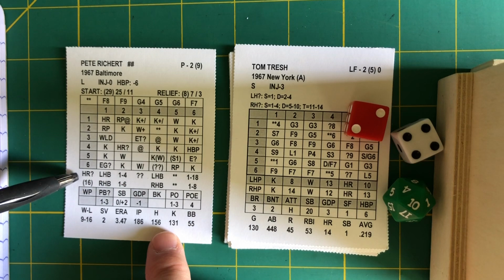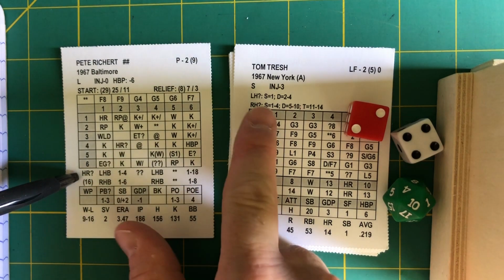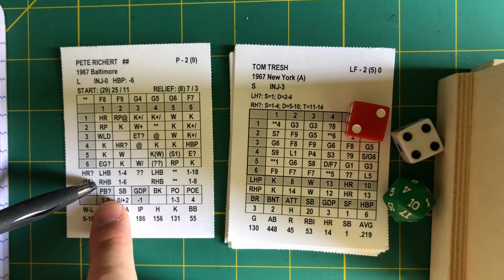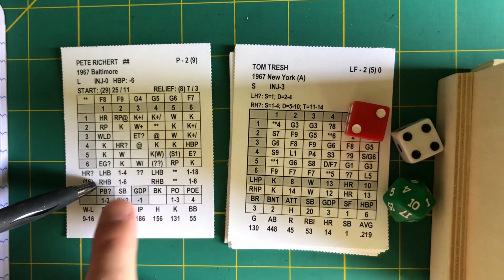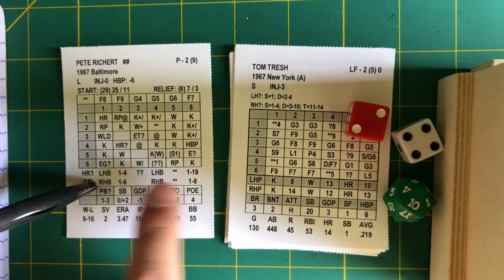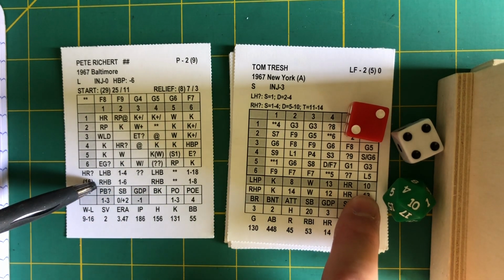And that's down here. So here's our home run question mark spot. Tresh is a switch hitter, which means he's a right-handed batter. 10 is not in the home run range. If it was between 1 and 6, then we'd re-roll the home run number and come on over here.